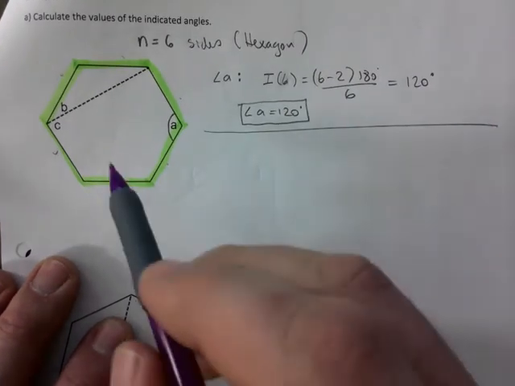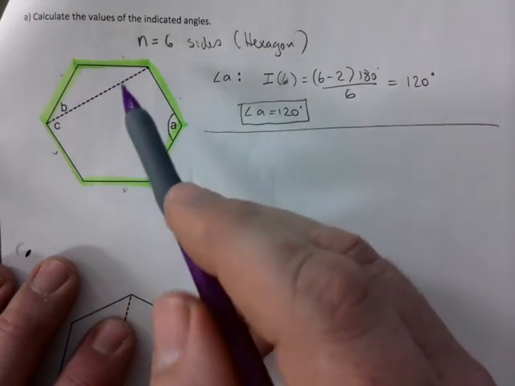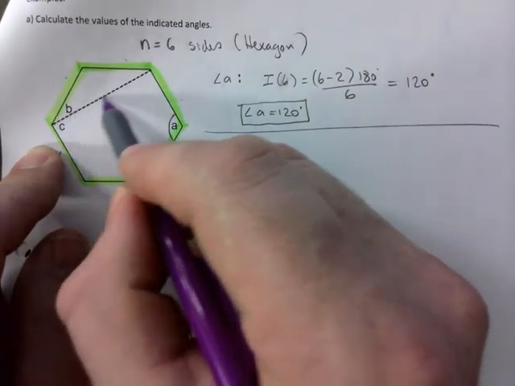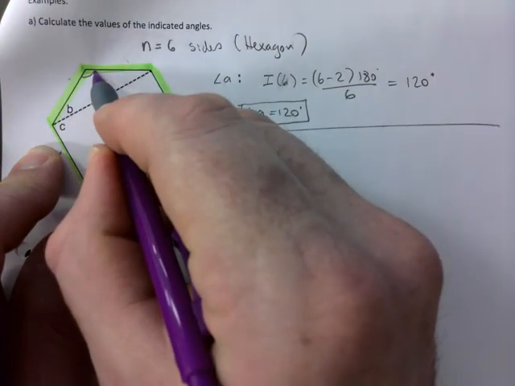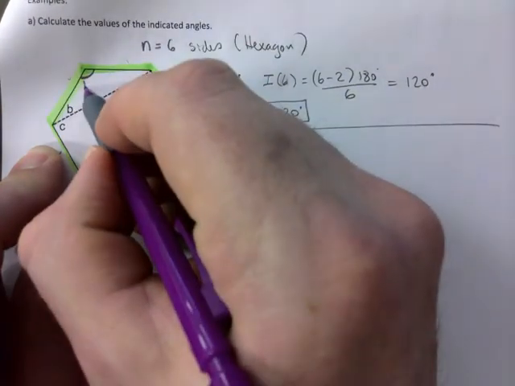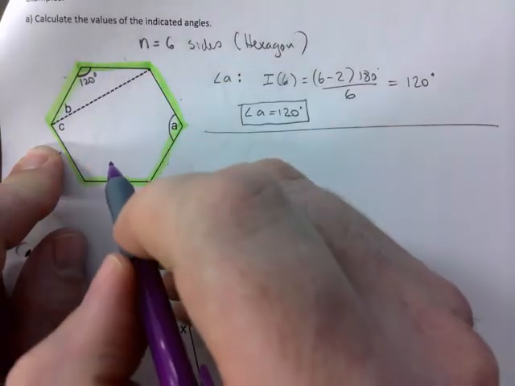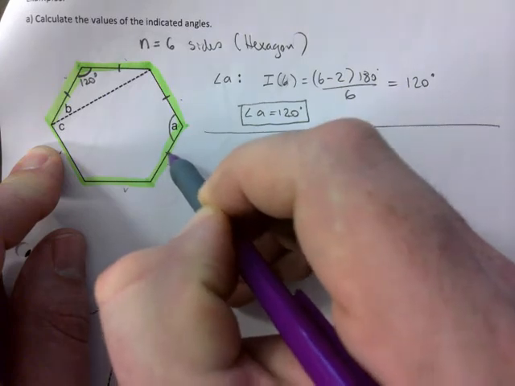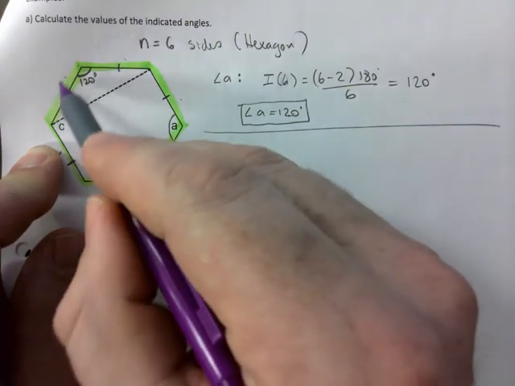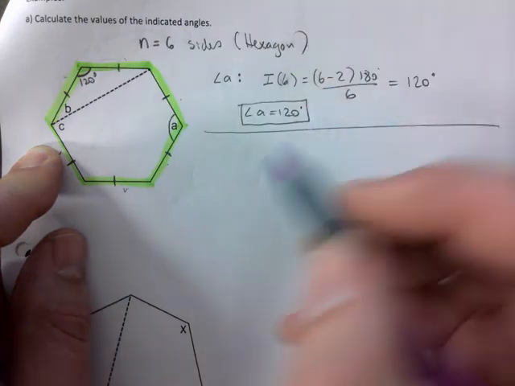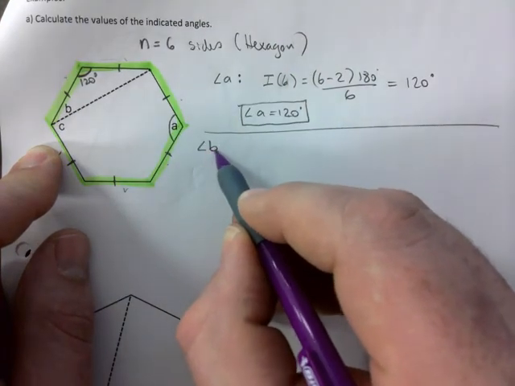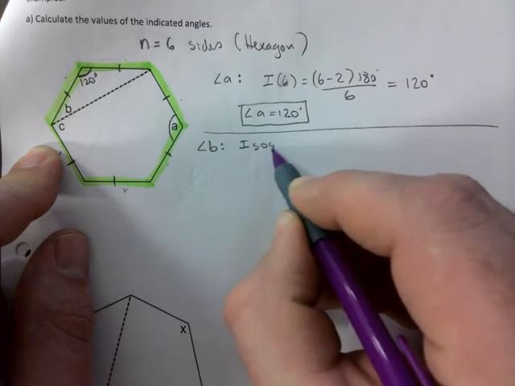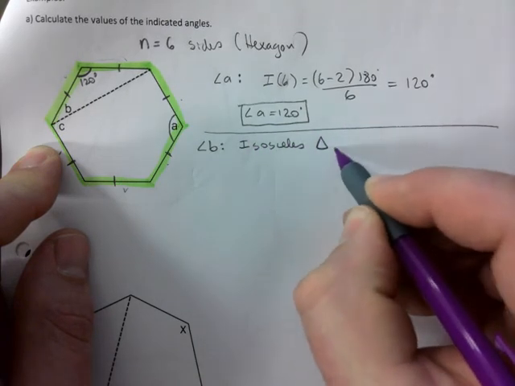Okay. Now you decide, sometimes one is better than the other, but if you focus on this triangle here, you should be able to put in the 120 up here. And this is an isosceles triangle. We can make these markings all around the hexagon, but if you focus on this triangle, angle B, that's where I'm going to do the work here.